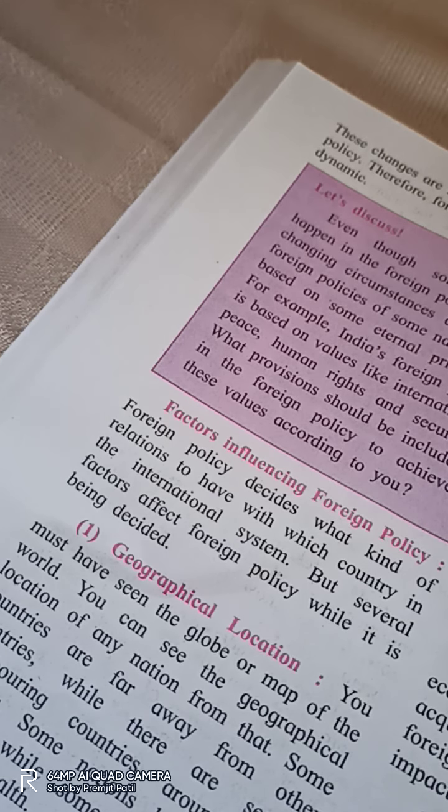Now, what are the major factors that affect or influence the foreign policy of a country? Let us see. First of all, geographical location. Geographical location of a country is very important. Some countries have maximum boundaries common with neighboring countries. Some countries have very good topography.